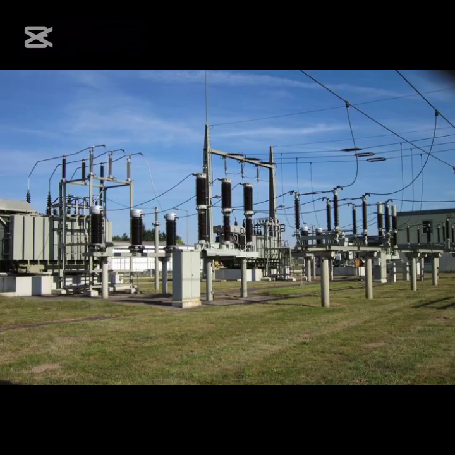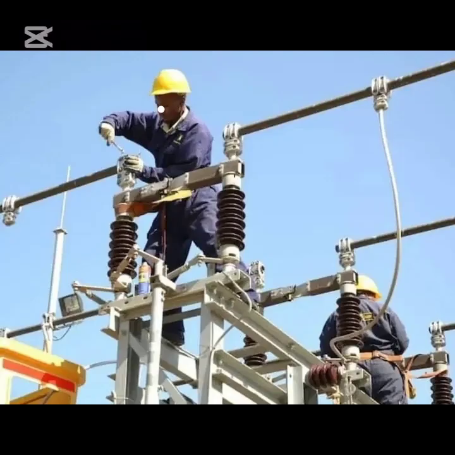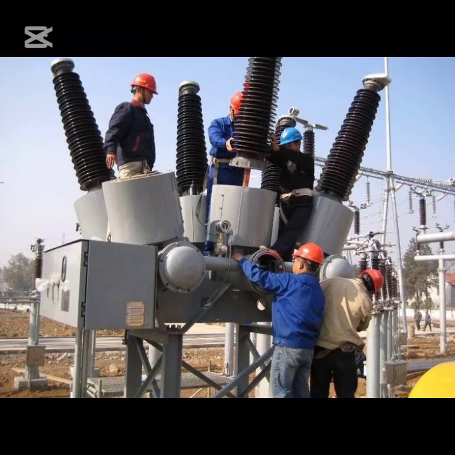7. Environmental conditions. The environmental conditions where the switchgear will be installed should be considered. This includes factors like temperature, humidity, and exposure to corrosive elements, which might affect the performance and longevity of the switchgear. 8. Maintenance and accessibility. The switchgear should be easy to maintain and service. Components should be accessible for routine inspections, testing, and repairs to ensure reliability over time.